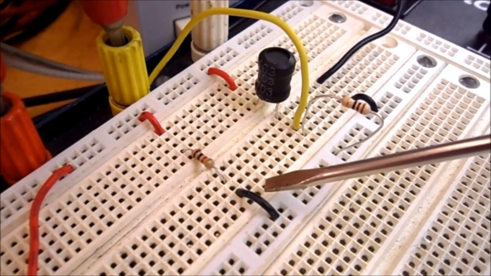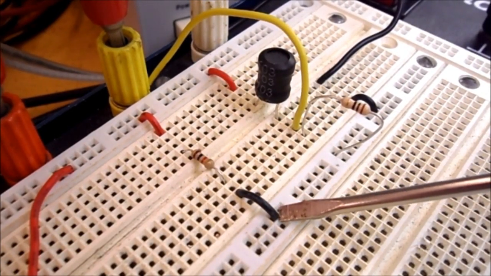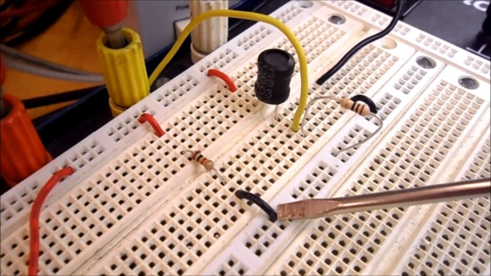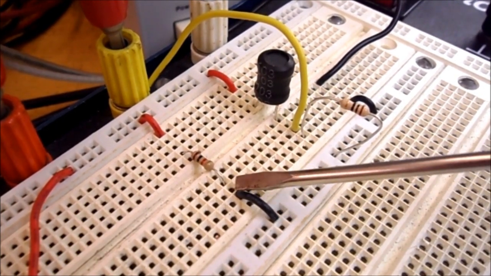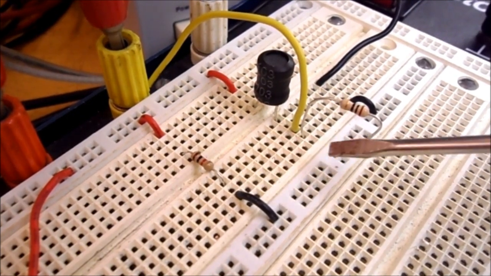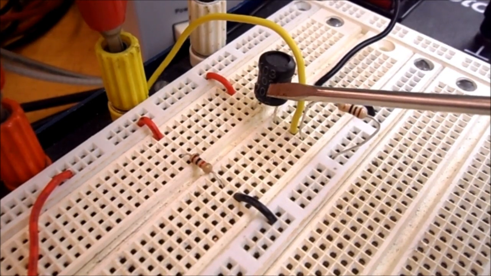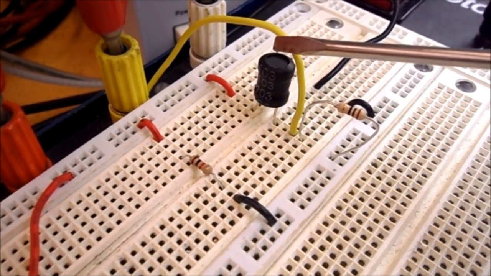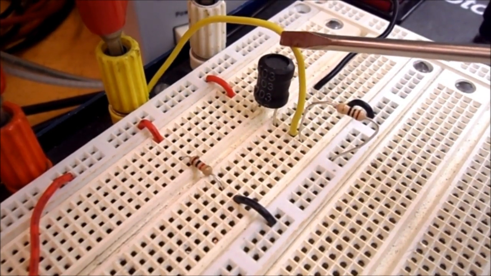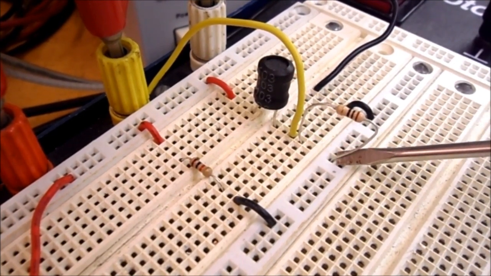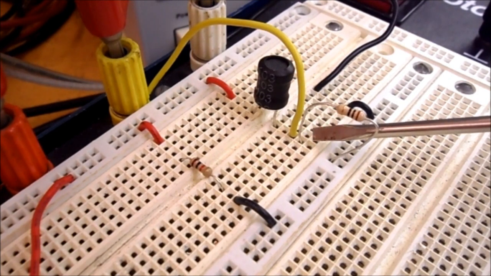I've now removed my sensing resistor and replaced it with a short or a little jumper wire, so it goes from ground to my 1K resistor. And I've now put my sensing resistor in series with my 10 millihenry inductor, and the lead that goes to channel 2 of the oscilloscope goes across the sensing resistor, so it's actually measuring IL.